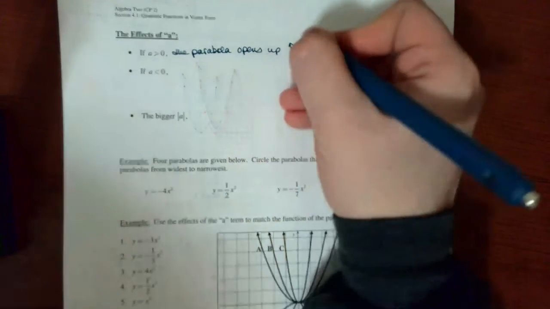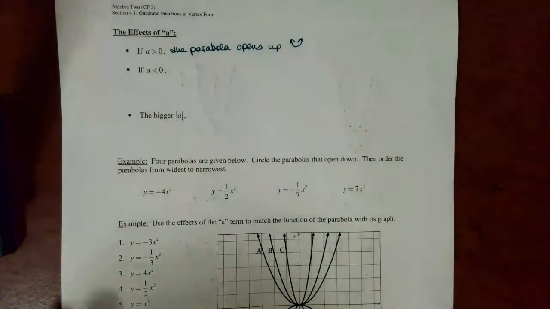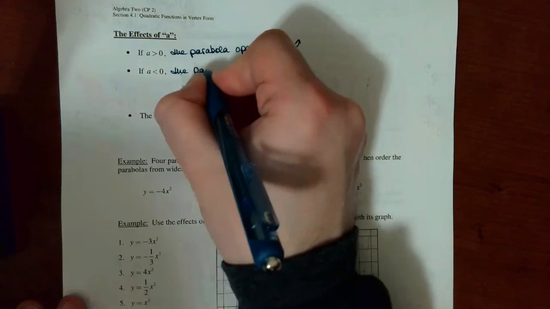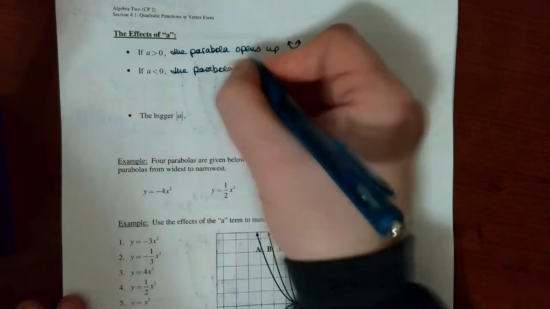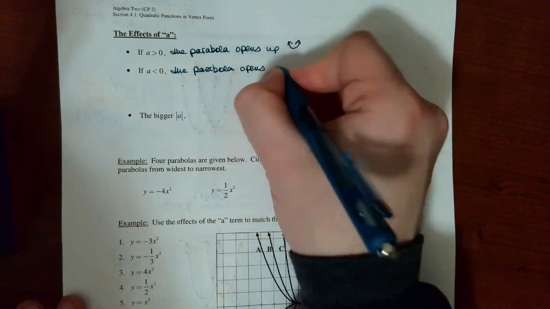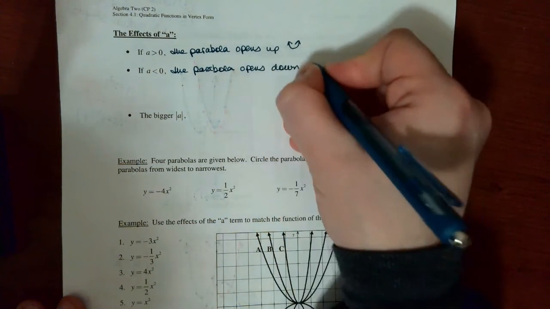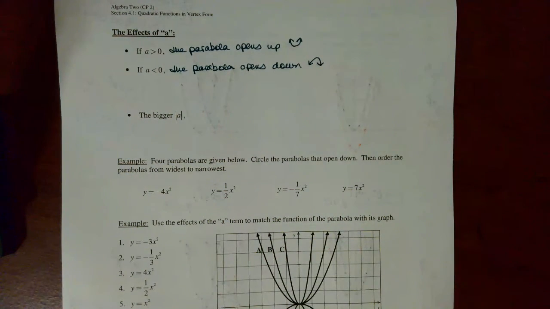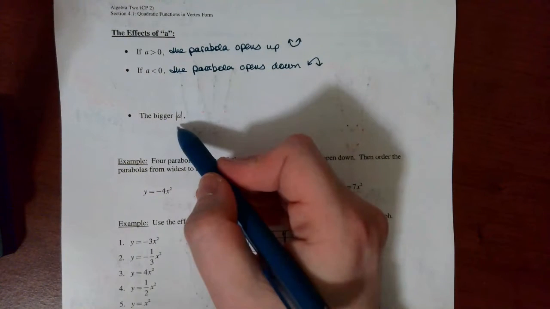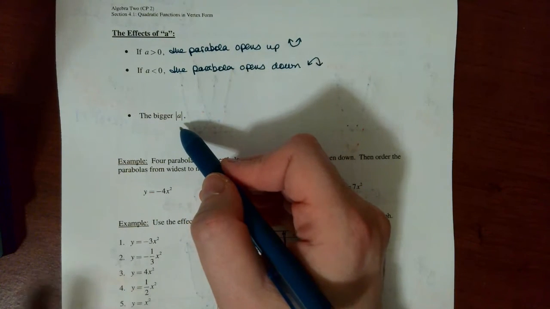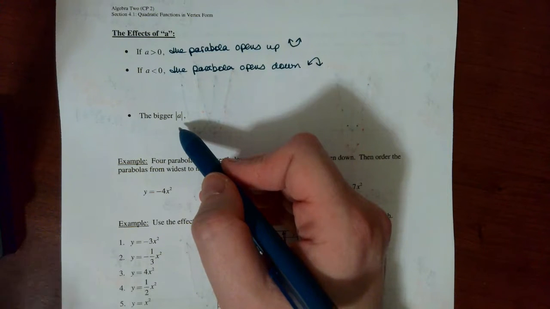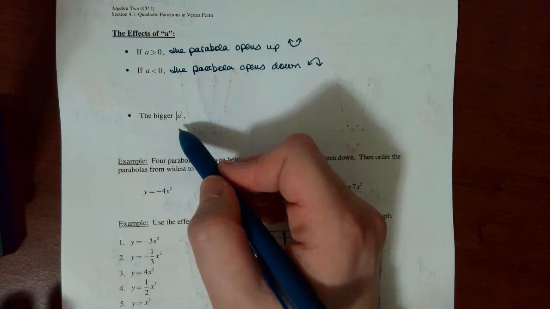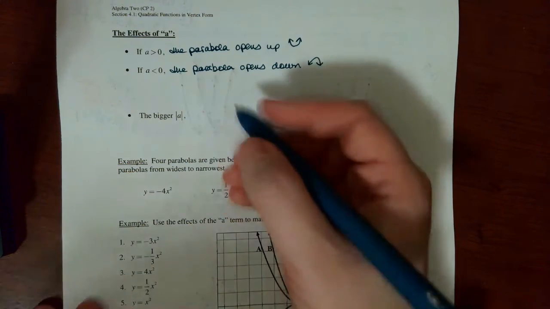Will look something like that. And if the a value, that number out front, is negative, the parabola opens down. Something like that. Then you saw that if we ignore the positive negative parts, just look at the absolute value of the number out front, which really means ignore the positive and negative thing. The bigger that number, the narrower our parabola will be.